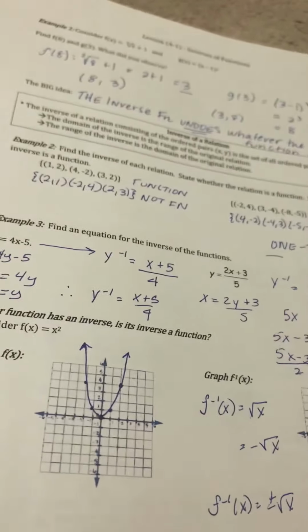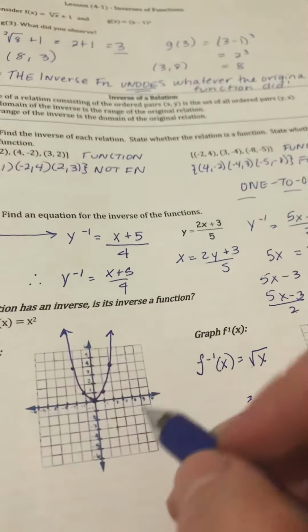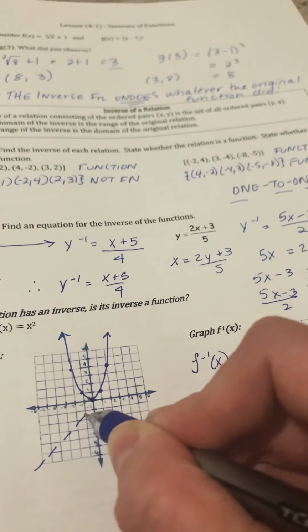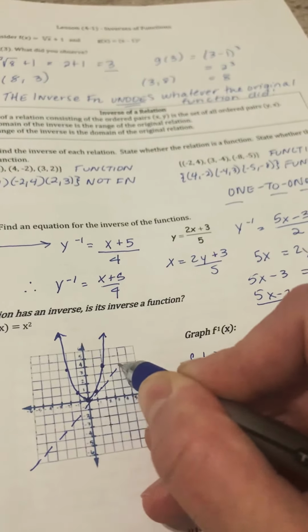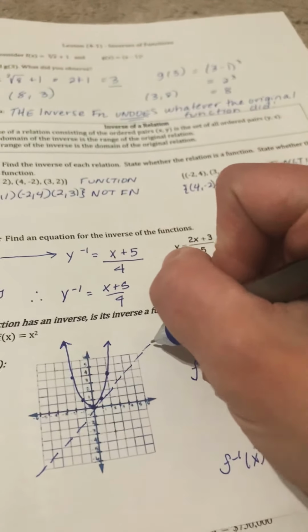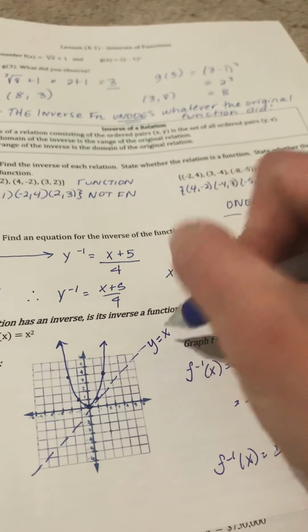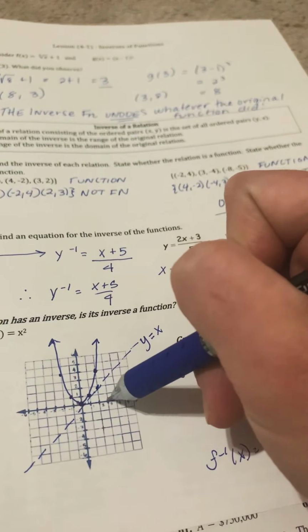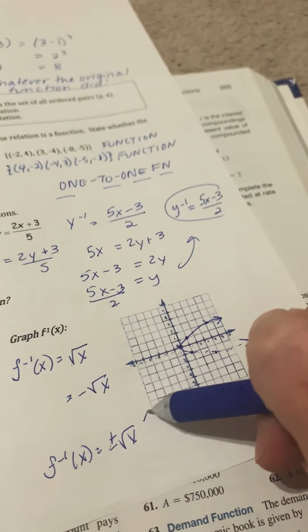They are reflections of one another on this y equals x line. When I say y equals x, it's kind of like an axis. It is an axis. So wherever there's an x, 1, 1, 2, 2, 3, 3, and so on, they're reflections on this axis here.